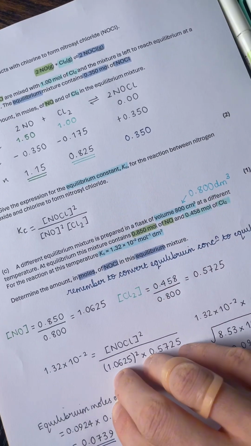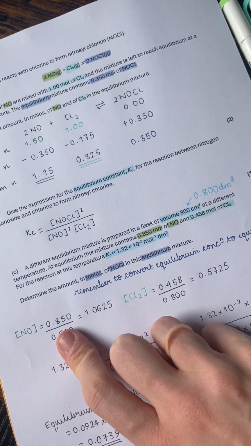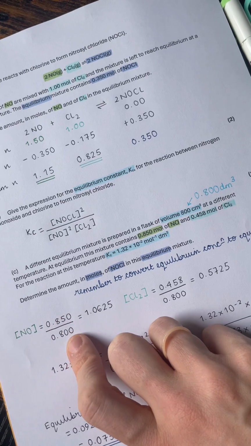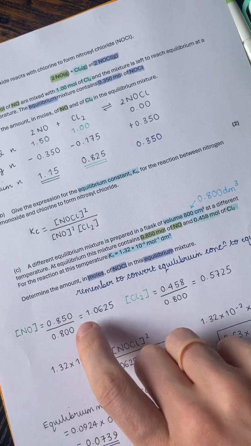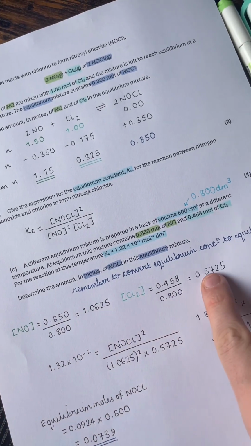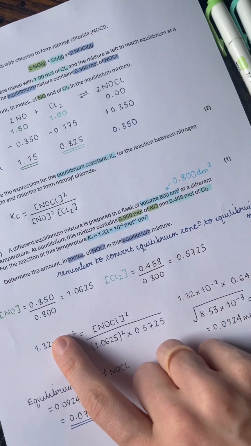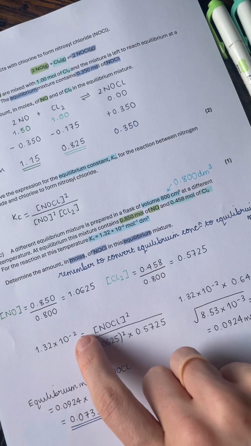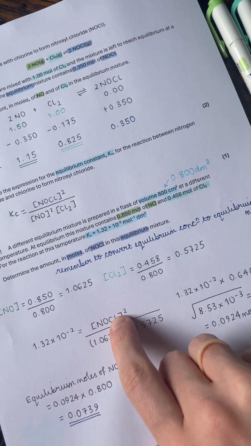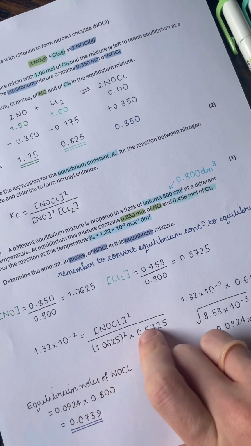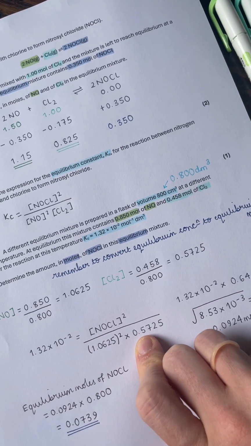So the first thing that I did was work out the concentrations of the 2 reactants. So doing the equilibrium moles provided divided by the volume in decimeters cubed, and I did that for the Cl2 as well. Then I subbed in the numbers that I knew, so my Kc value was equal to the concentration of the NaCl squared divided by the concentration of the NO squared times the concentration of the Cl2.